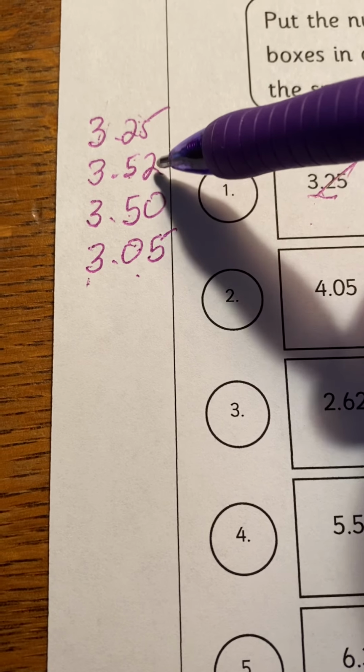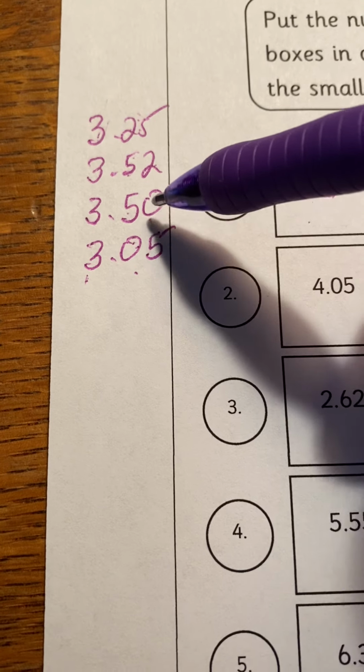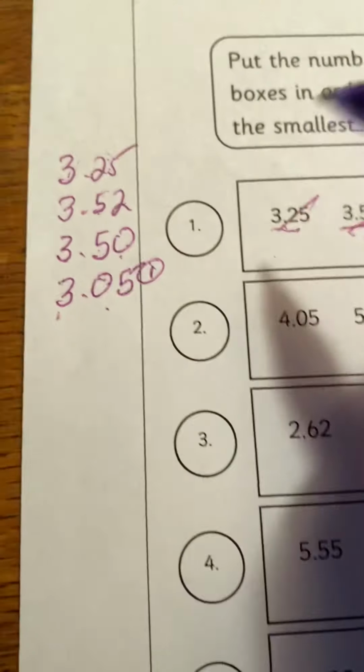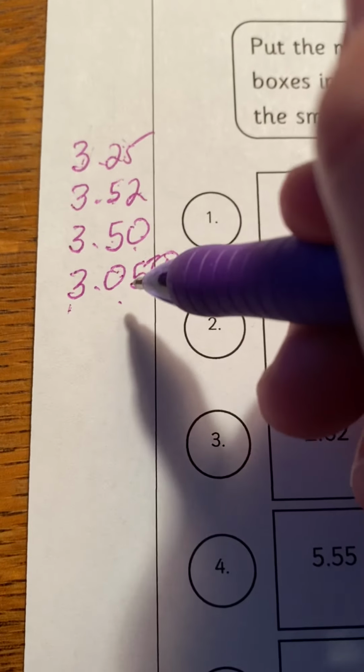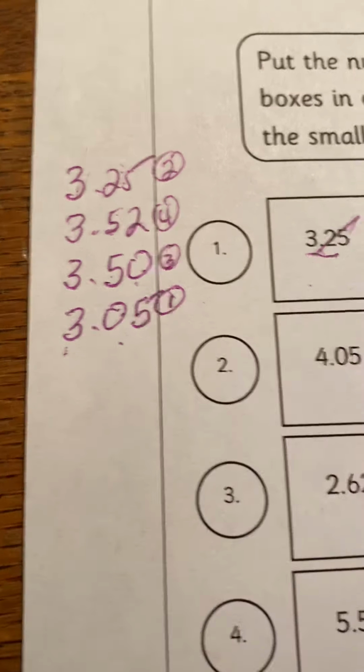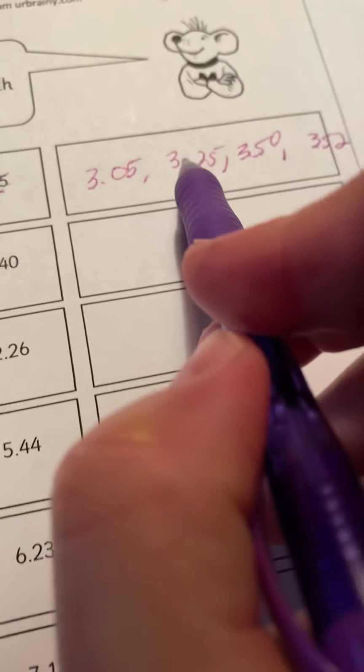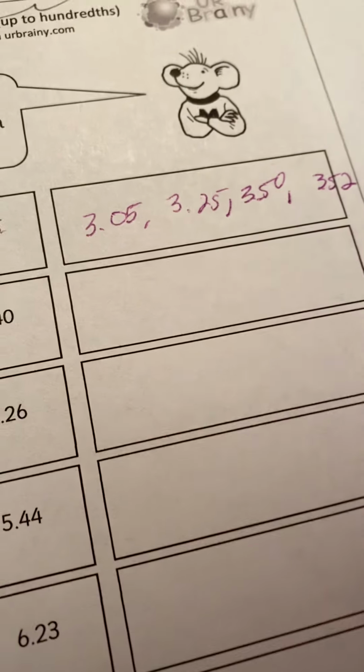And then of my ones that are left over, I've got a 2 or a 0. So I can either just write those numbers over there, or I could put a little note, okay, that's gonna be my smallest one because 3.05 comes first. This is gonna be my next one. 3.50 is going to be next, and that's going to be my fourth number. And then you can see I have those numbers over there, 3.05, 3.25, 3.50, and 3.52.